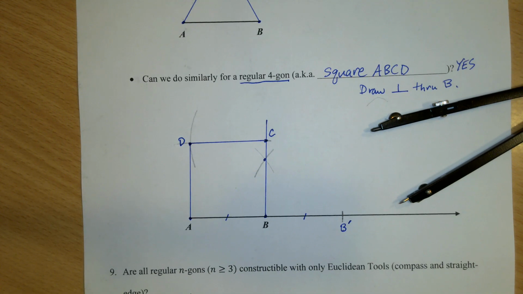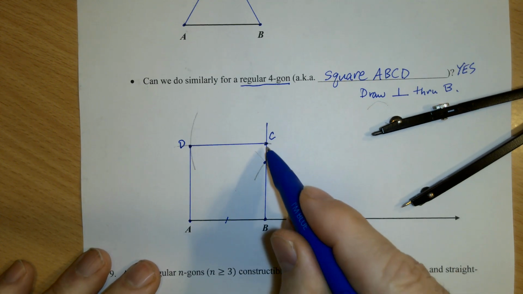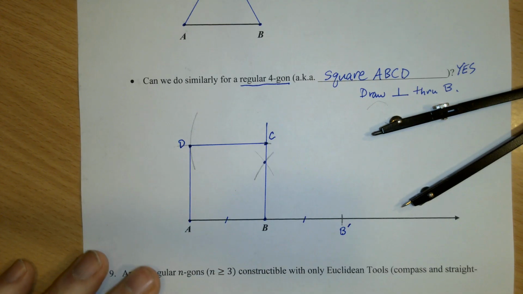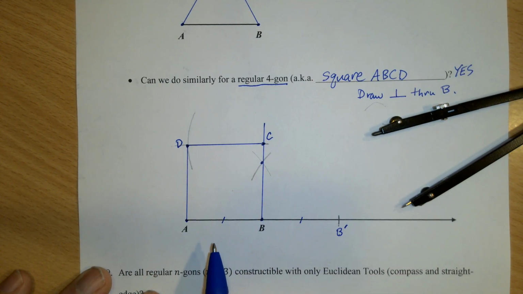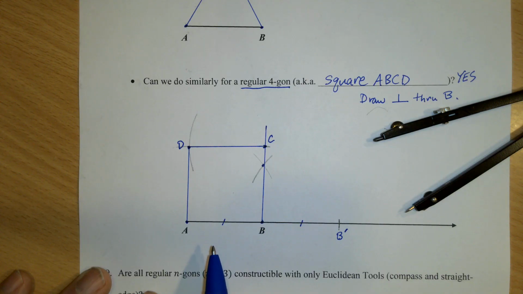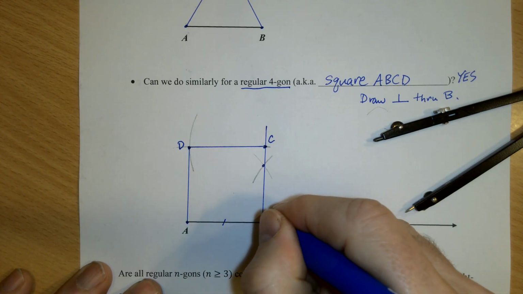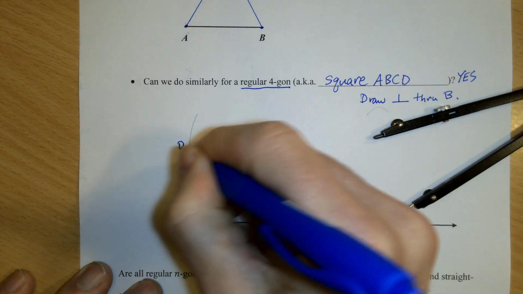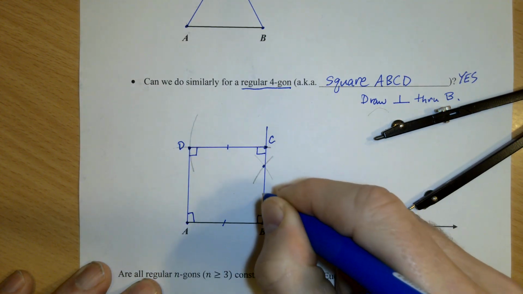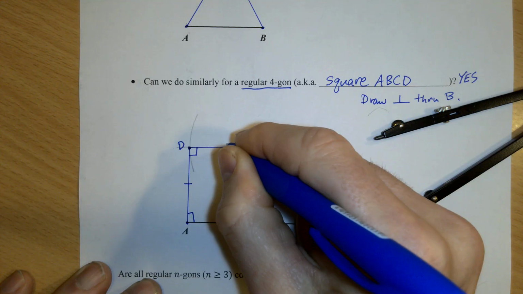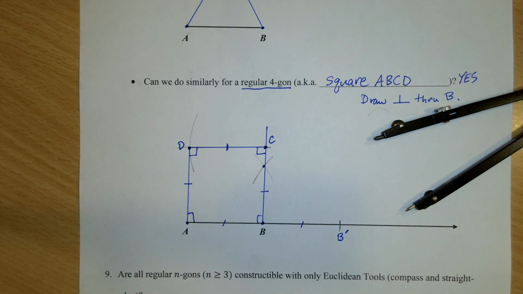It may not be exactly perfect because I may not have put my pin exactly on the right point, but that is how you construct a square using Euclidean tools. So now we have all four right angles and all four sides the same length.